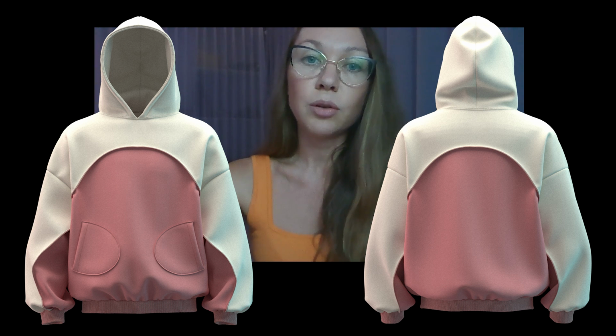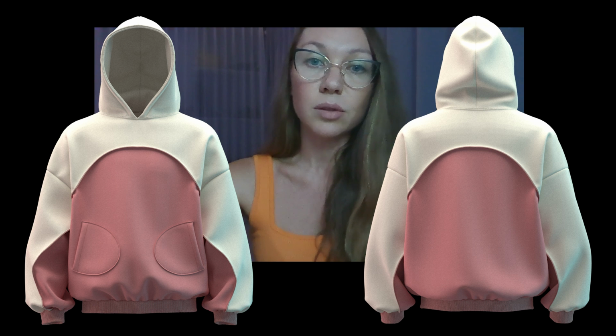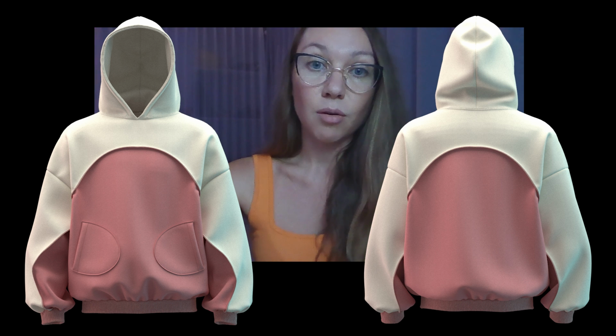I'm going to show you some manipulations I use to make the garments look more realistic. They're very simple manipulations, but they can help you to improve the quality of the garments you create. So hope you enjoy and learn something new.